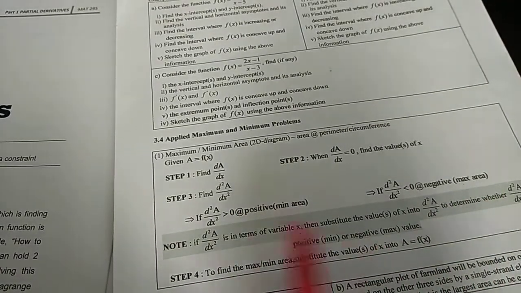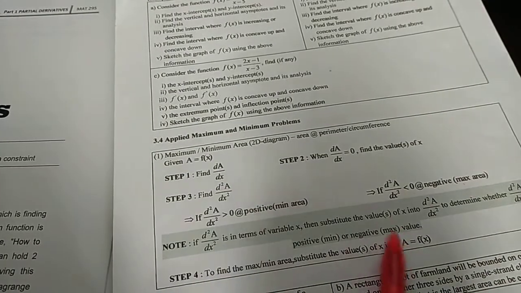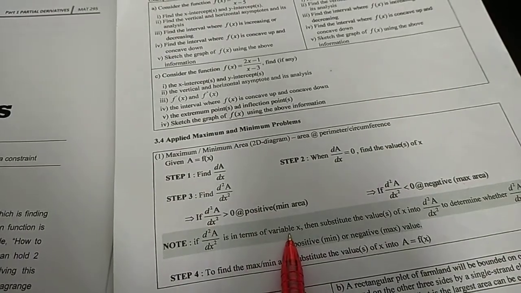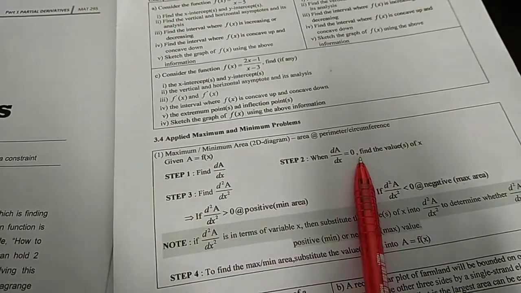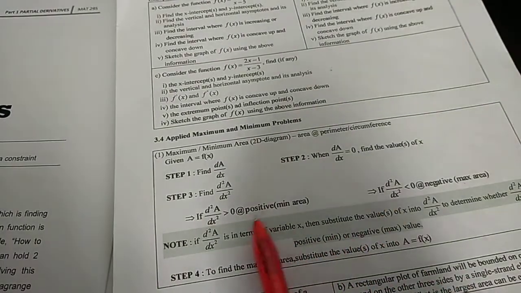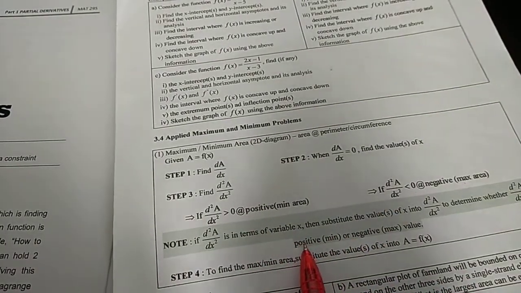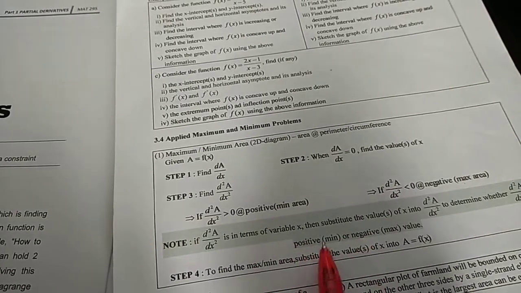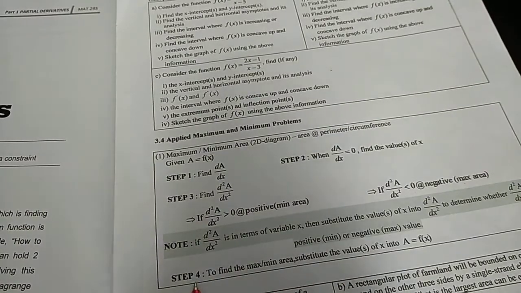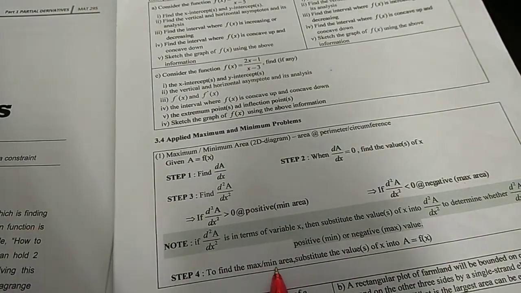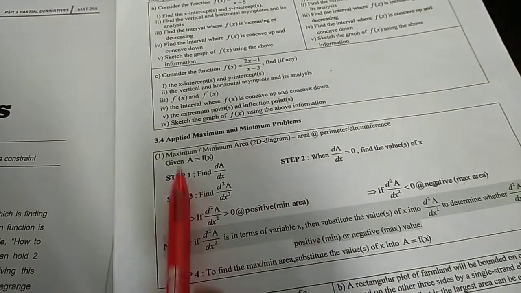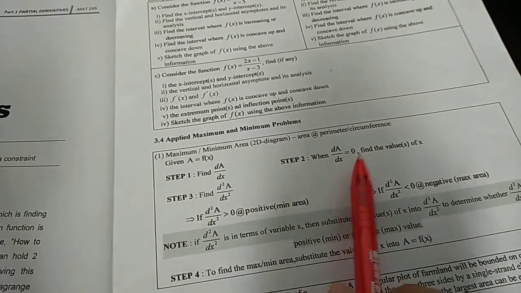Okay, sometimes awak akan dapat value direct, teruslah boleh buat conclusion. Tapi kalau case yang ada lagi variable x, kena gantikan value x yang dapat dekat step 2. So awak akan dapat satu value lah juga. Make sure last sekali kena identify whether dia positive or negative. Kalau dia positive, dia minimum. Kalau dia negative, dia maximum. And then last step, to find the maximum or minimum area, substitute the values of x into A equal to fx. Okay, yang tadi. So dah dapat tadi x dia masuk dalam ni.